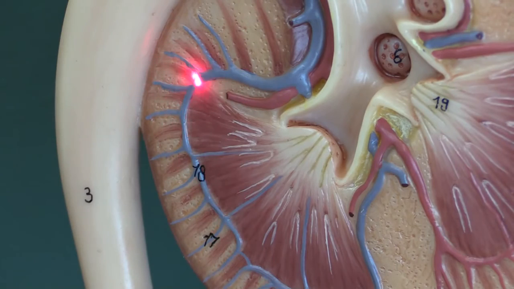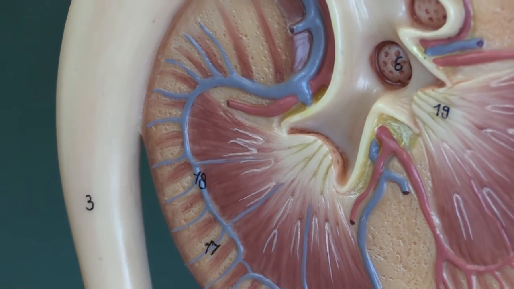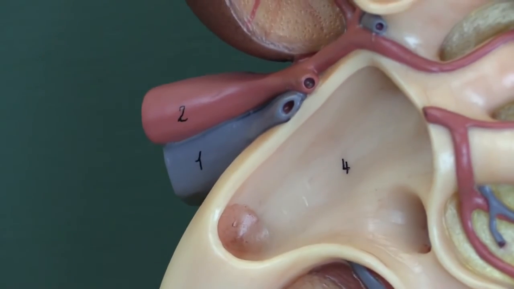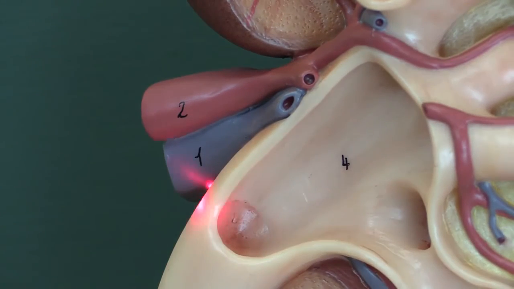goes round back into the interlobar veins. The interlobular veins are the little ones, the interlobar ones are the big ones. So the blood's draining from the arcuate into the interlobar, back into the segmental veins, which in turn are going to drain back into the renal vein.